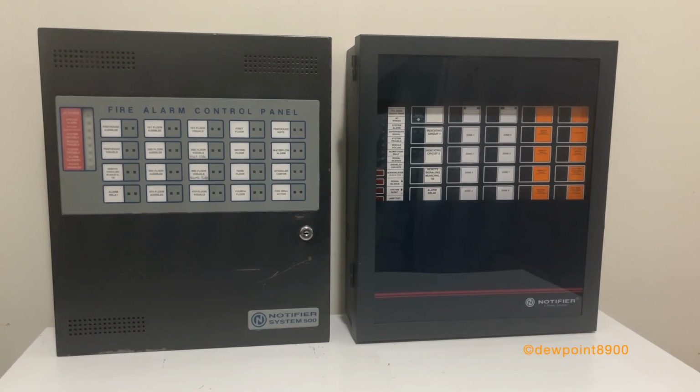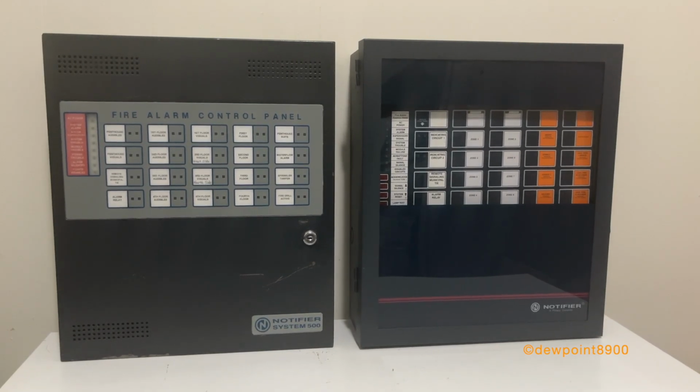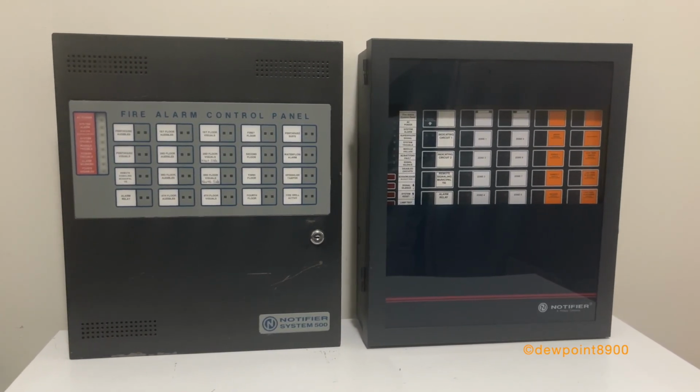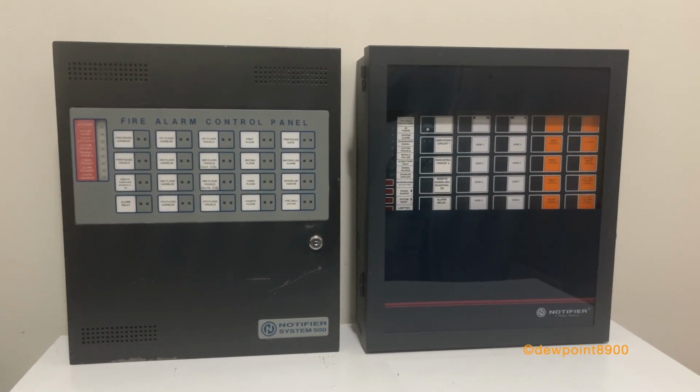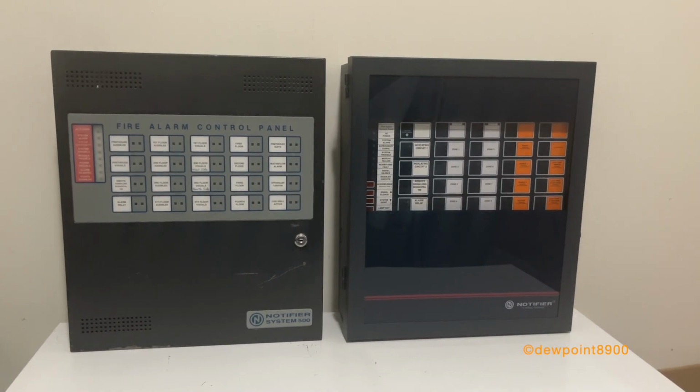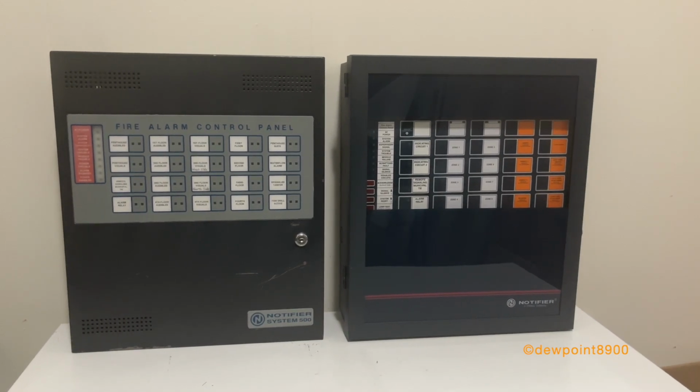Its modular design allows for a wide degree of functionality, and its microprocessor allows for more advanced functions such as signal coding, alarm verification, I/O mapping, and serial communications. For this demonstration, we will take a look at 3 different System 500 panels.